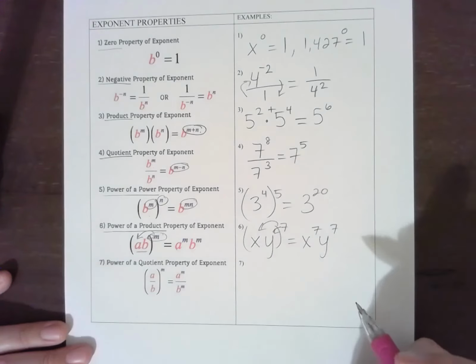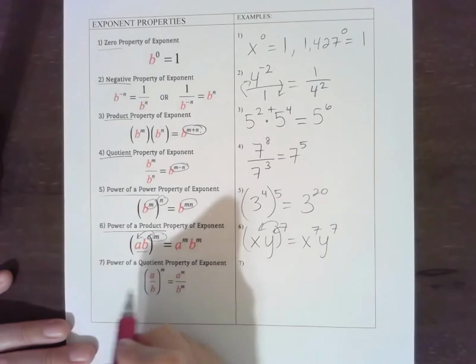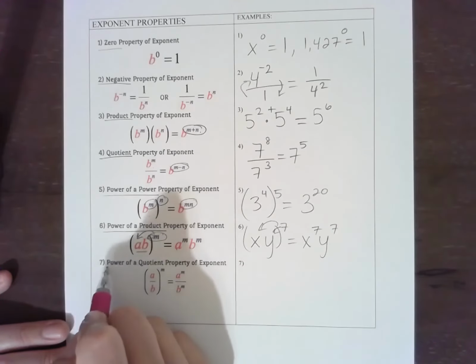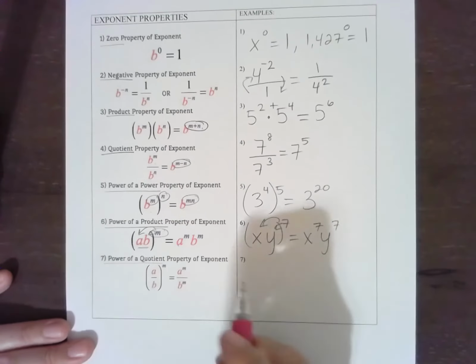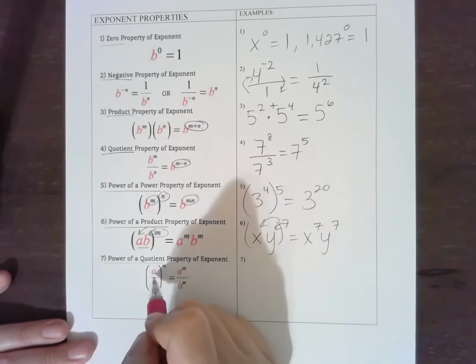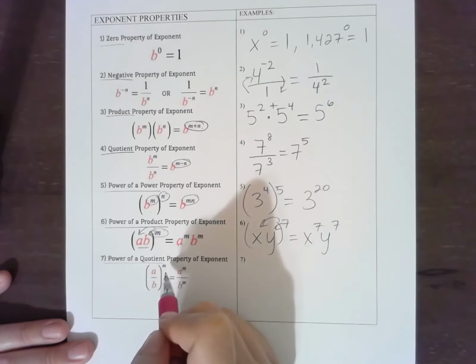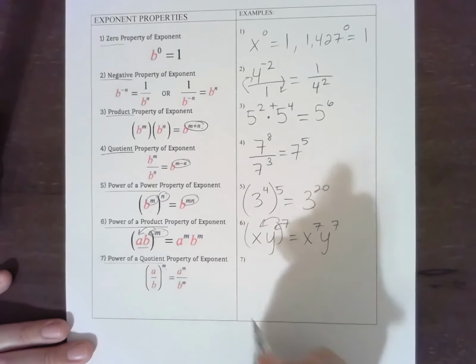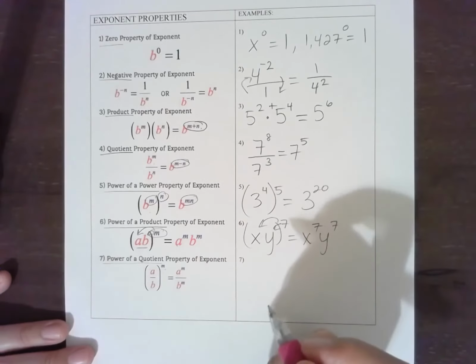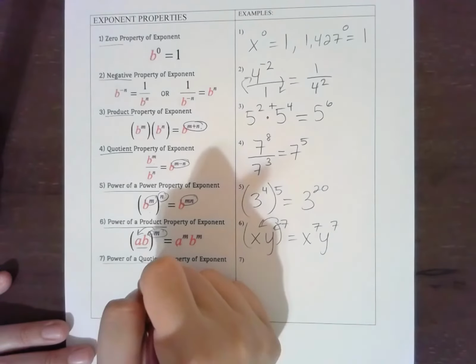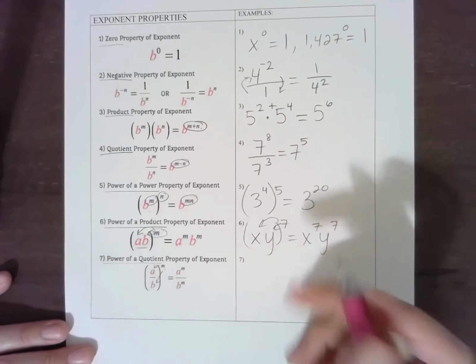Okay? And then the last property is the power of a quotient. So remember, quotient means division. So that's why we have A divided by B, A over B. And then the power here is M, okay? So we're going to distribute that M to both of these bases.